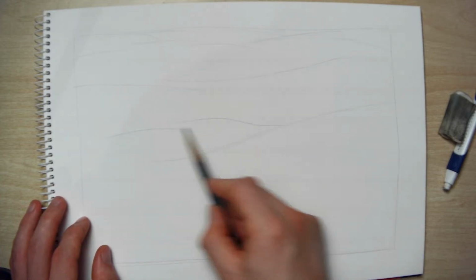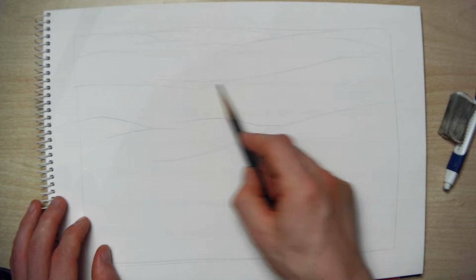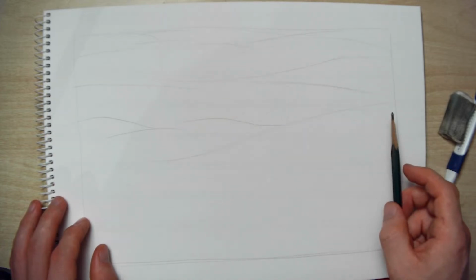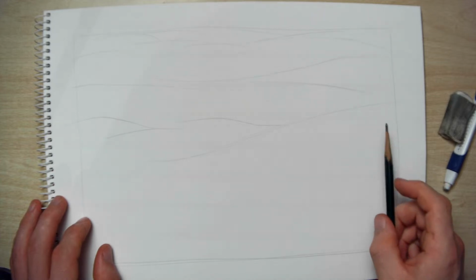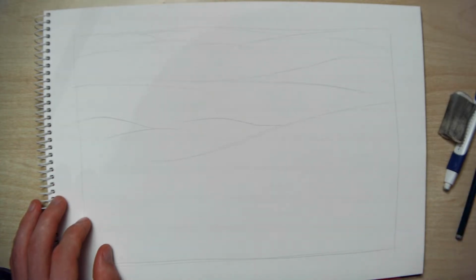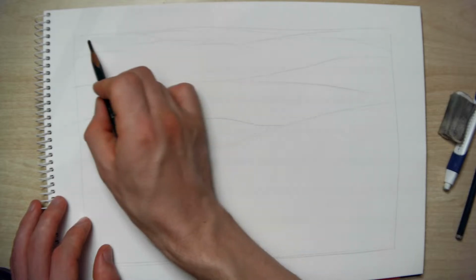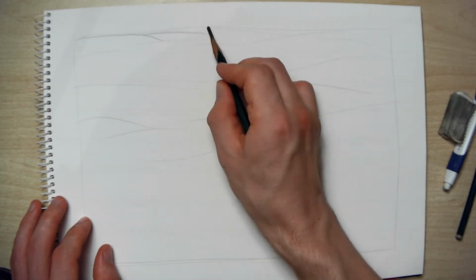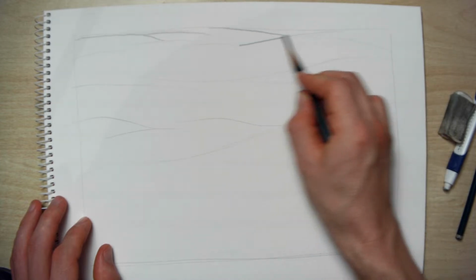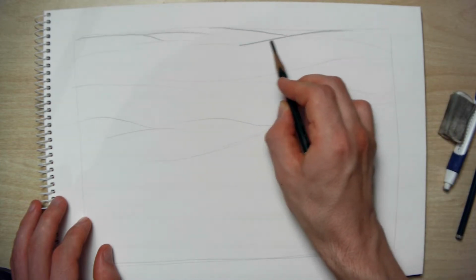And so we can see all those elevations in the ground. I'm going to right now make them a little darker with the 3B pencil.